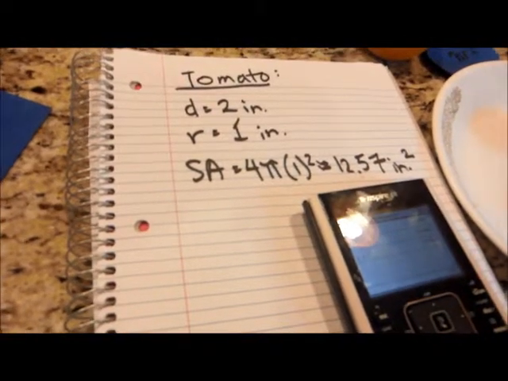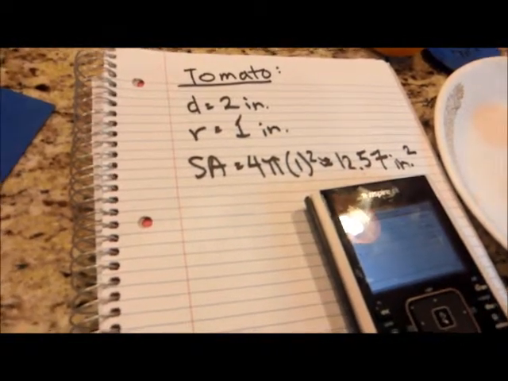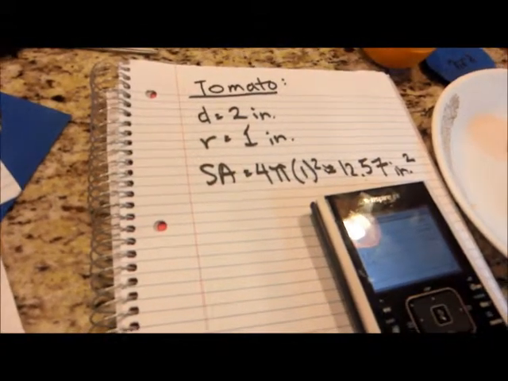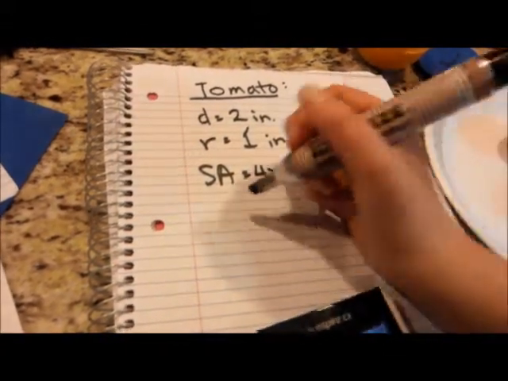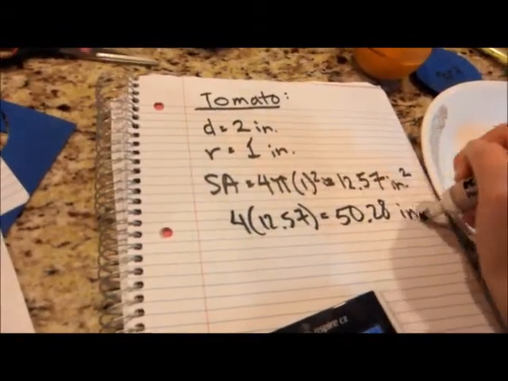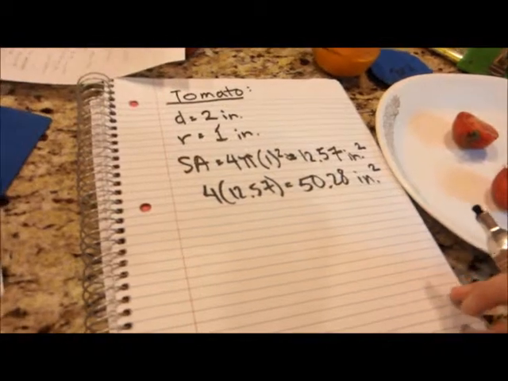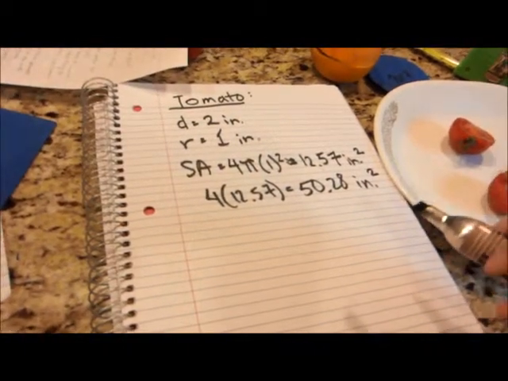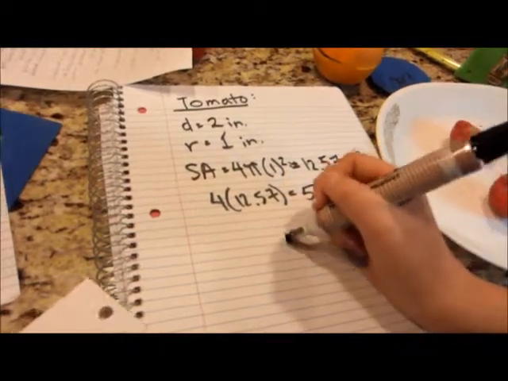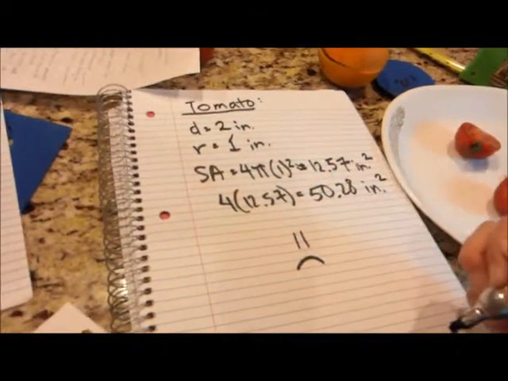Since I have 4 tomatoes, I will multiply it by 4 to get... that means the tomatoes will have more skin for me to peel than the oranges. That's a lot of peeling. But we still don't know which one will be more filling. On to volume.